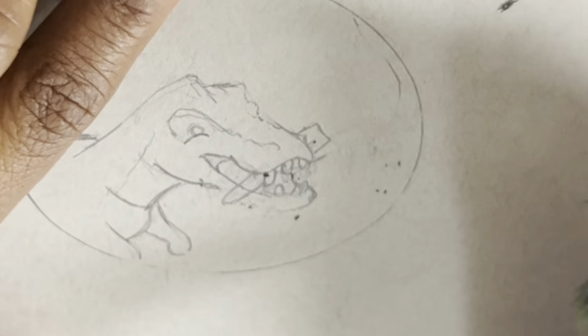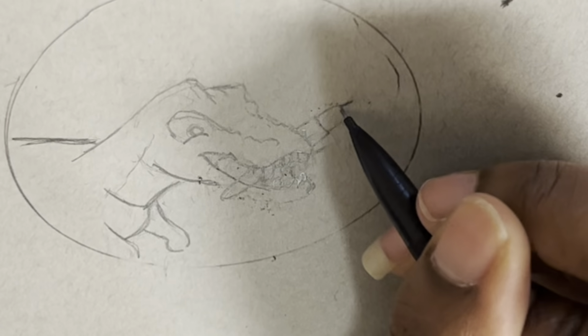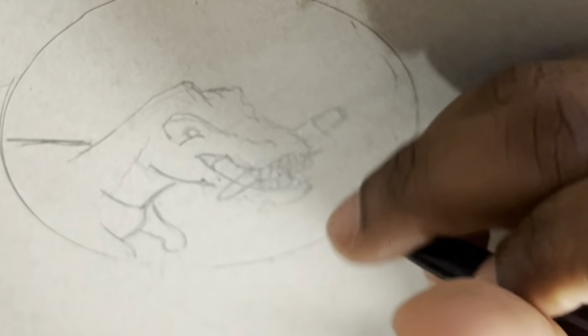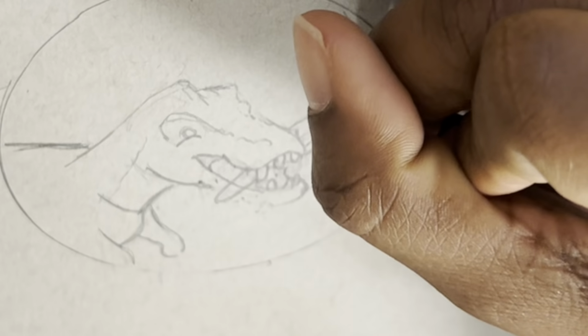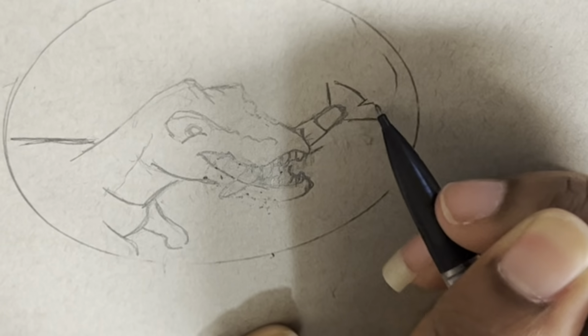Now it's a little more comedic. It kind of looks like a stub. He looks like the kind of dinosaur that says "rawr" to try and scare people, but people would just laugh. But you know, it's cute. I'll go for it. I'll keep it, apparently.